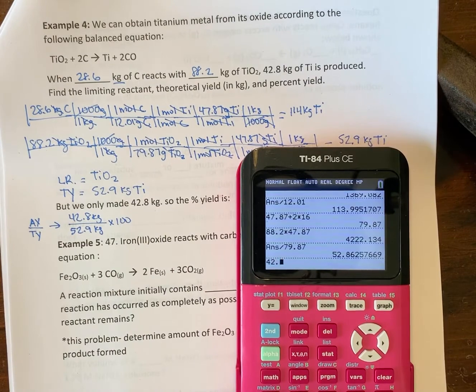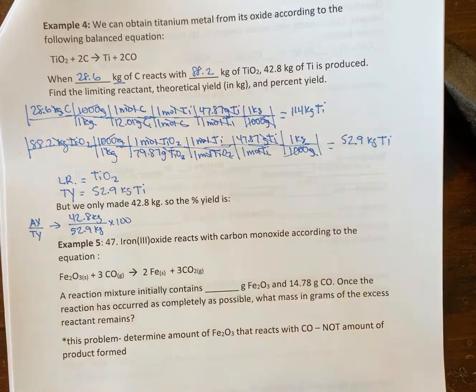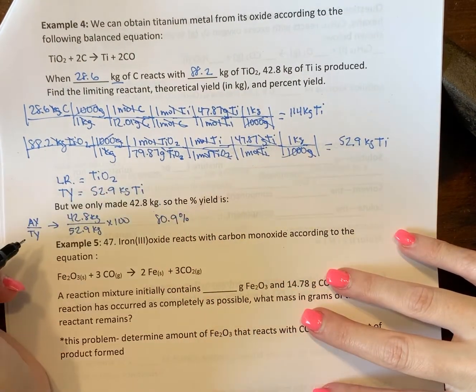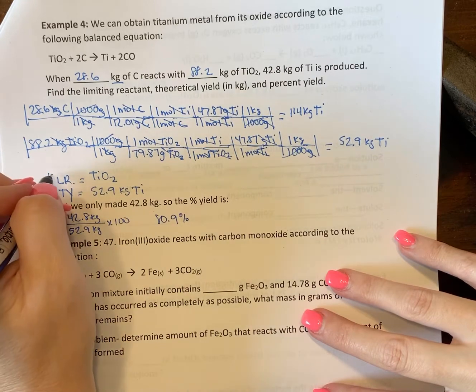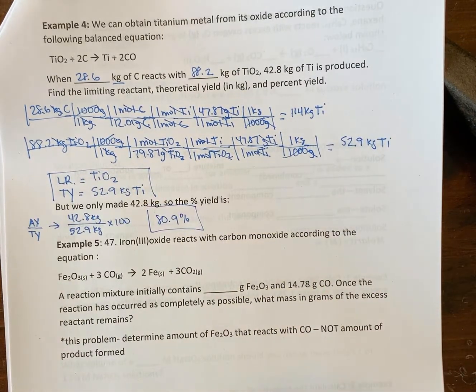So 42.8 divided by 52.9. We'll use this theoretical yield in the lab a lot. So let's just say 80.9%. All right, so a lot of times I write all these together, but it works out.